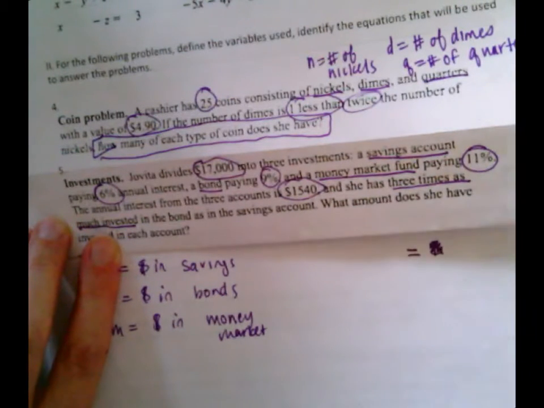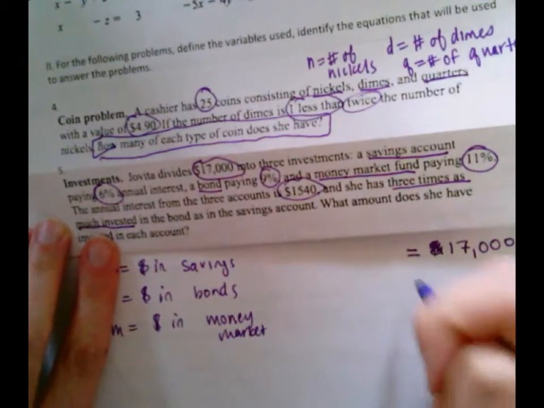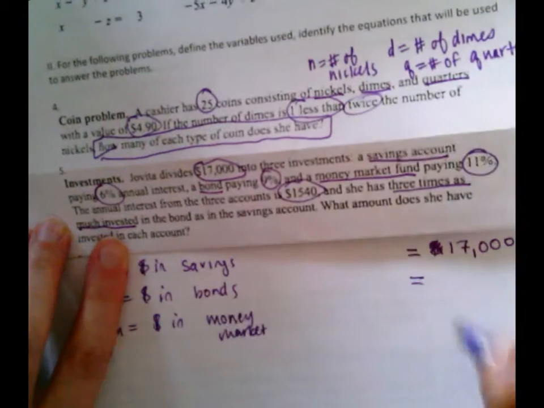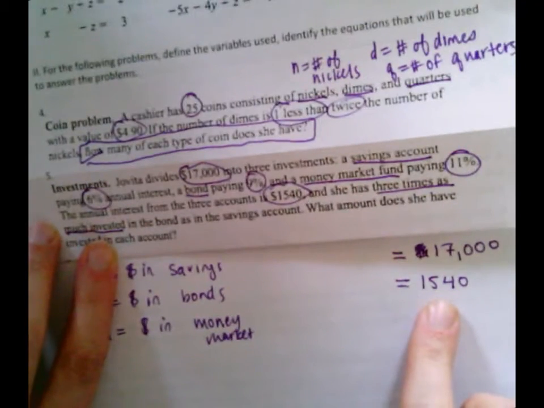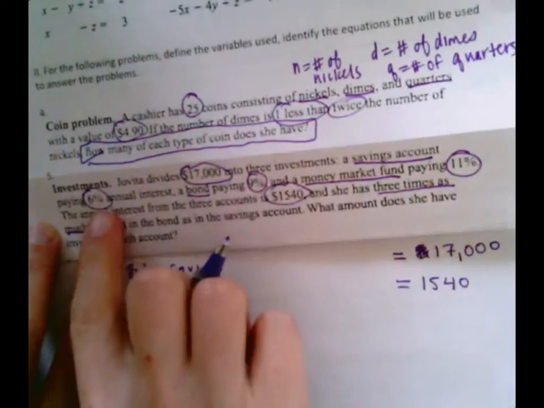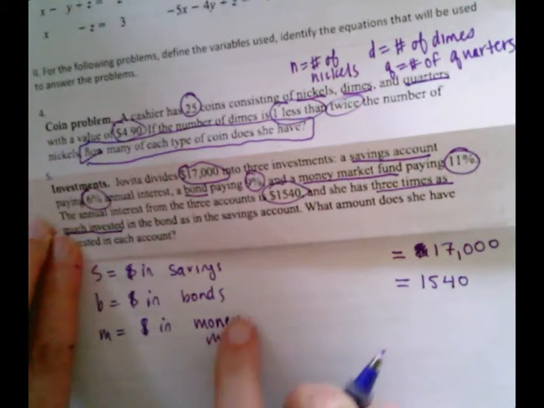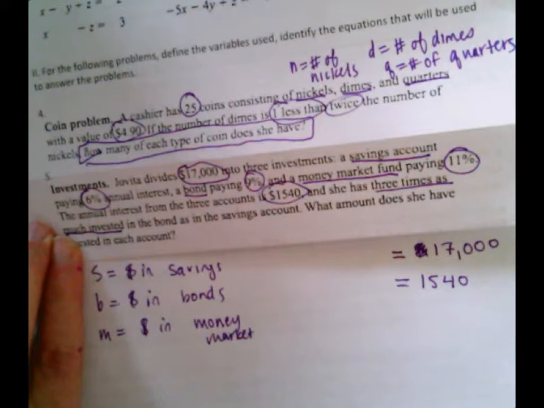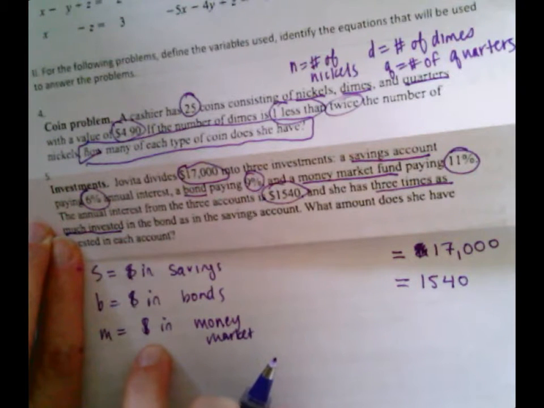I don't need to write the dollar sign, so it's just going to be equal to 17,000. Another one of my equations is going to be equal to the total interest that is earned, so that would be the 1540. For that one, on the other side of that equal sign I'm going to use the 9%, 11%, and 6% and relate them to my variables, right? Because I'm going to take 6% of the money in the savings account, 9% of the money in the bond, and then 11% of the money in the money market account.